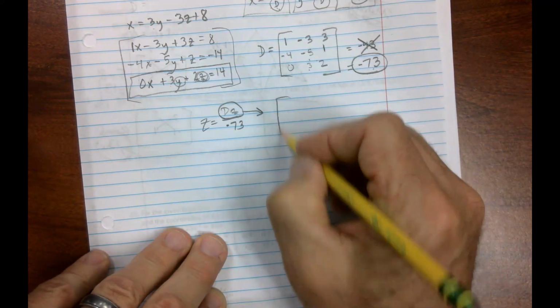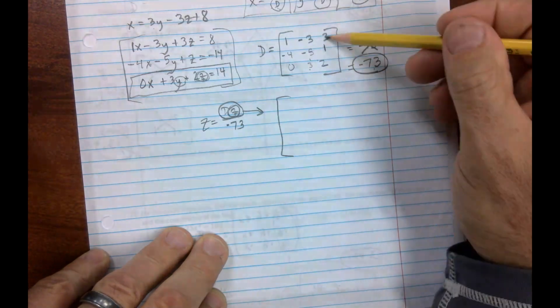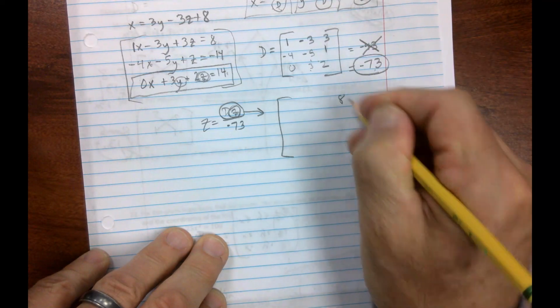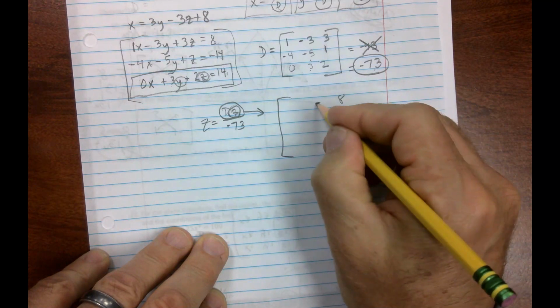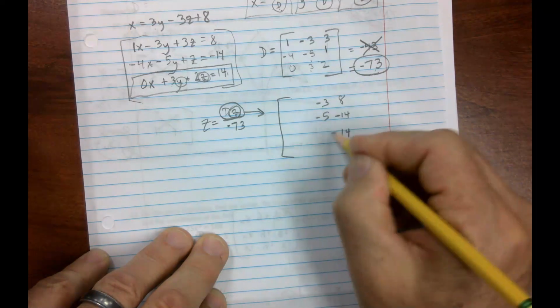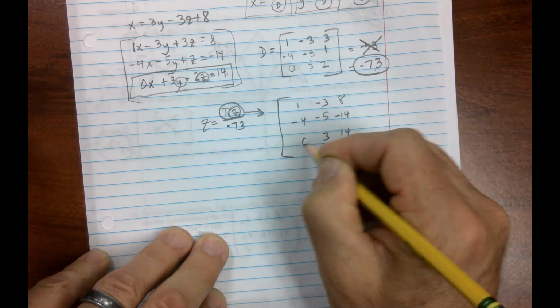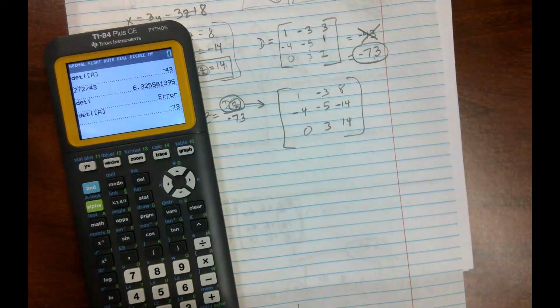Now, how do we do that? We take the column defined by z, which is right here essentially, and we replace it with our constants. So I'm going to do that first. 8, negative 14, 14, and then everything else remains the same. Once I've got that, then I can plug that into my good old calculator.